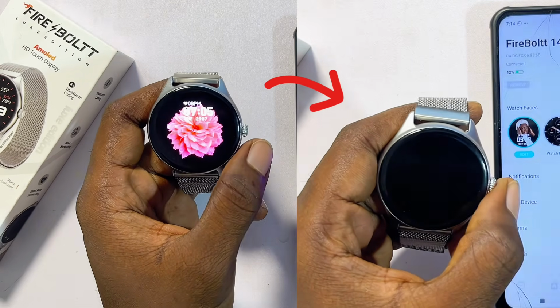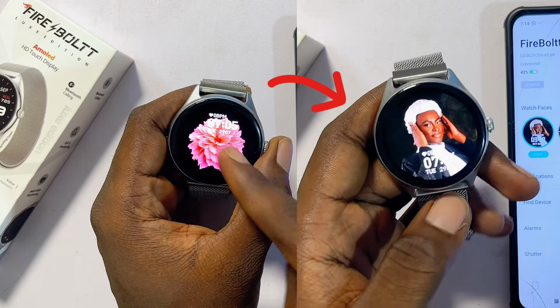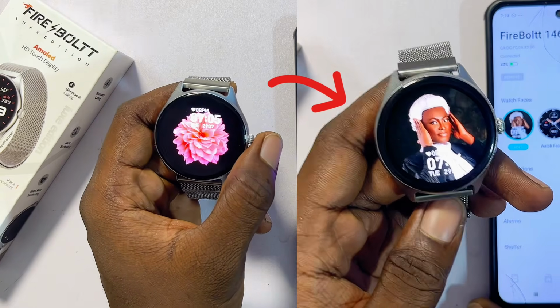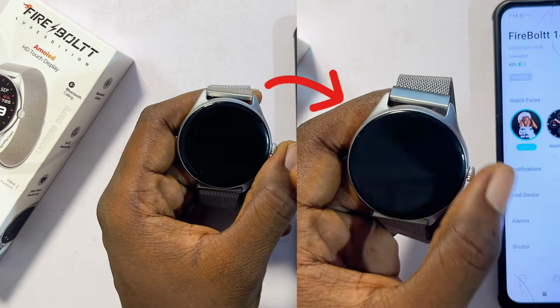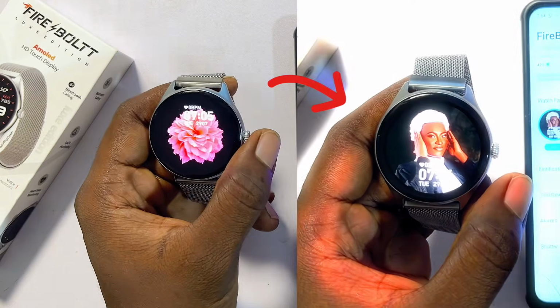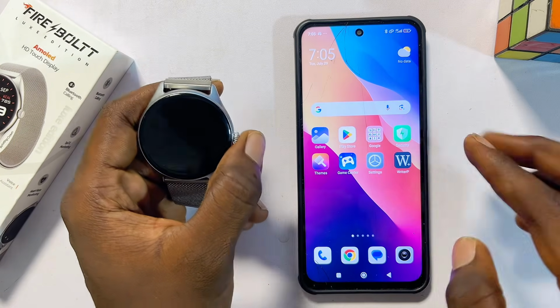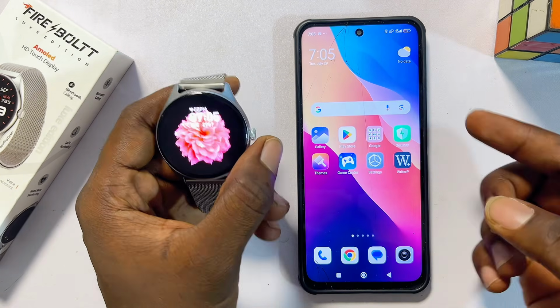So if you want to change the wallpaper of your Fire Boltt smartwatch, or you want to be able to use your own photo as wallpaper or watch face for your Fire Boltt smartwatch, this video is going to guide you on how to do that on any Fire Boltt smartwatch you have. Now the process is quite simple.